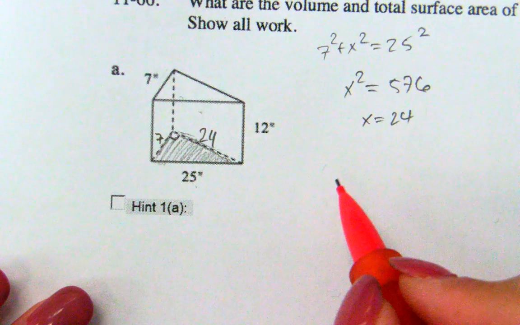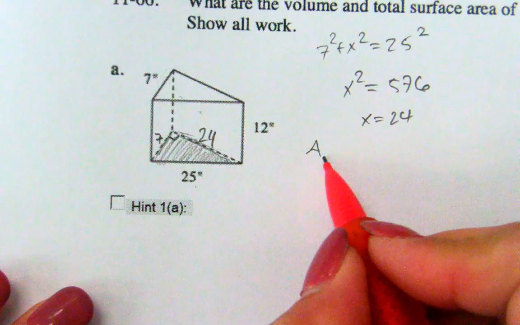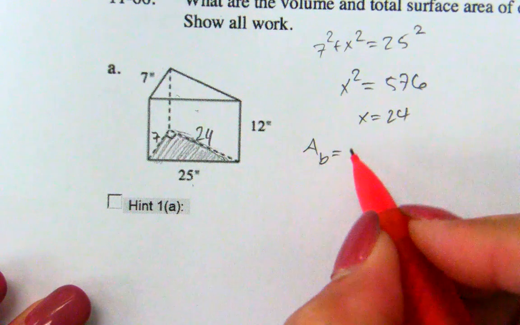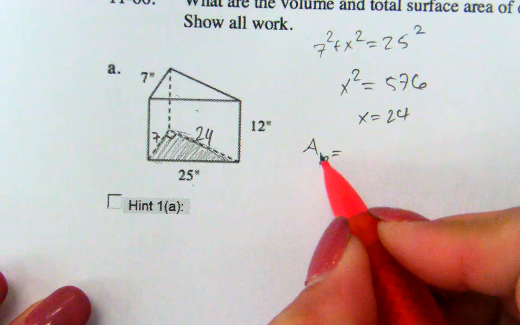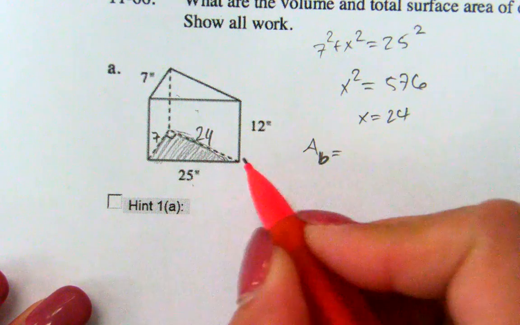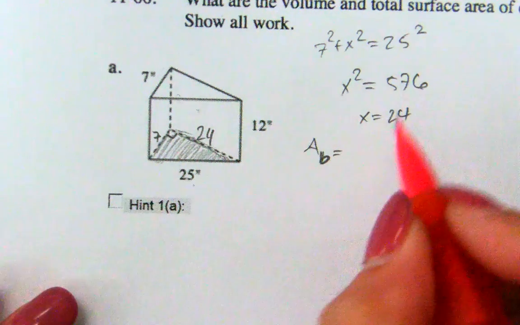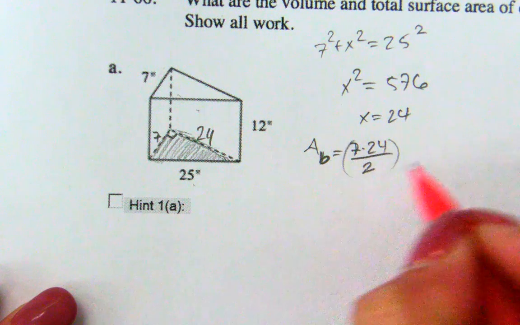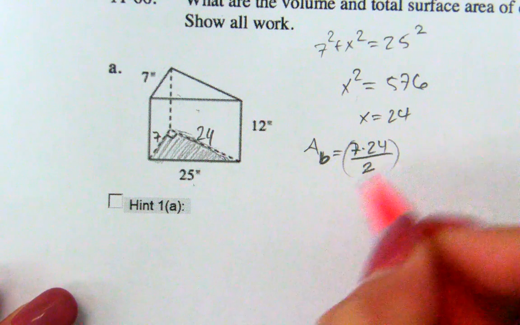And then the area of the base, which is a triangle, right, is going to be base times height divided by 2, because it's a triangle, so we just want the area of the triangle. So 7 times 24 divided by 2, whatever that is.